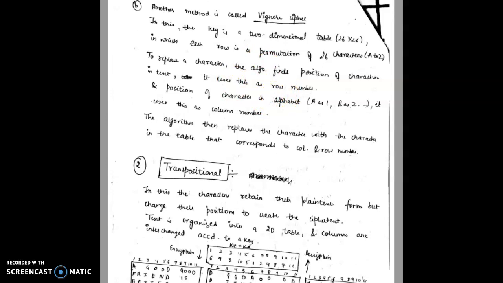In this algorithm, you replace the character with the character in the table that corresponds to that column and row number. In this way, you do replacement of a character which is polyalphabetic, so that each time it can be different. In this method it is very difficult to make out the text on the basis of occurrence, because every time it keeps on changing randomly, right? This was our substitution method.